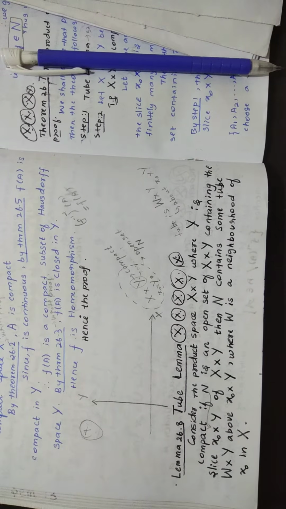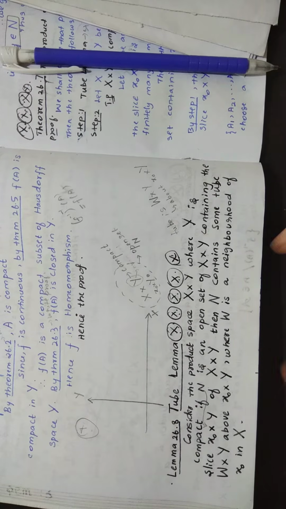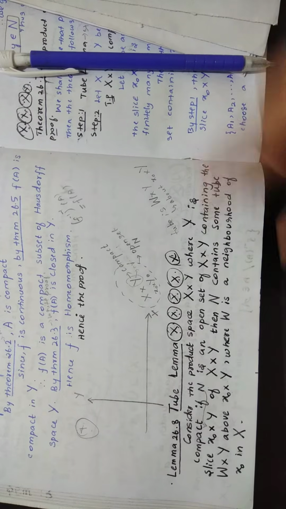If you just read it and try to memorize it, you may feel it is difficult or you get confusions, you may forget it. So to avoid all these things, I'm going to explain a simple thing with a figure. If you keep that figure in your mind, then it becomes very easy for you to keep the statement in your mind. Okay, so first here you have to consider a product space.